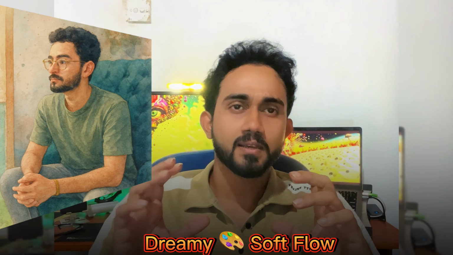Third is loose watercolor portrait. This one gives your images a soft artistic vibe, like a painting done with flowing brushstrokes and delicate color washes. It's perfect for creators who want a more artistic or dreamy aesthetic. Think of it as turning your digital portrait into a piece of gallery art.